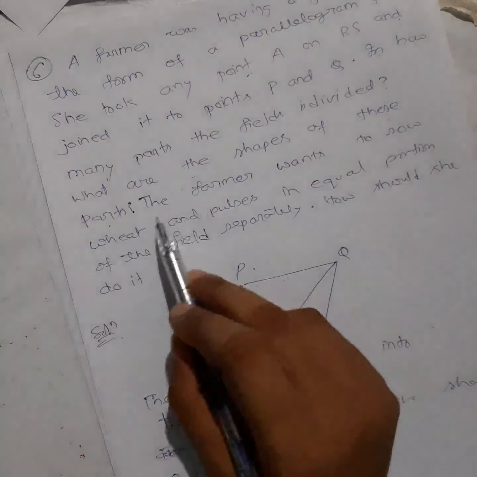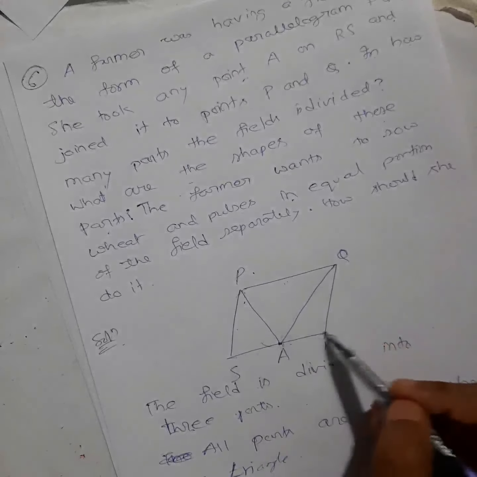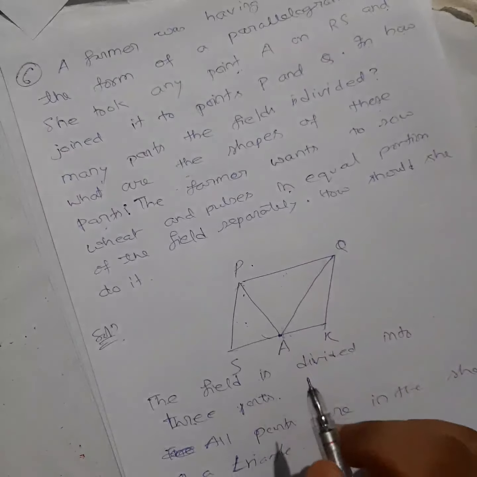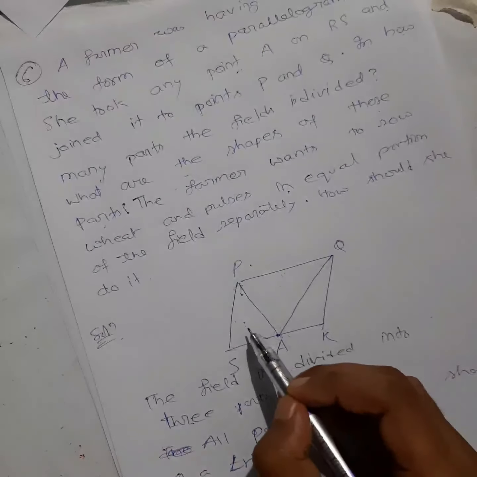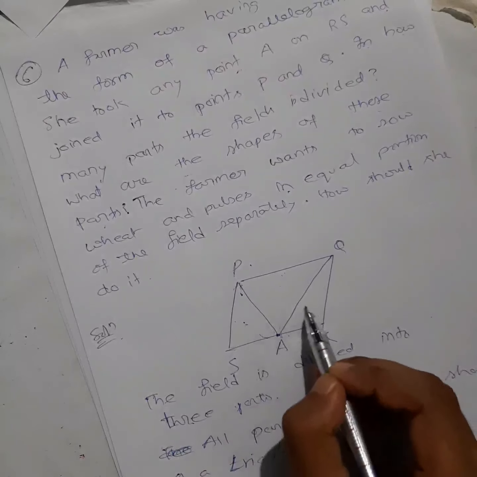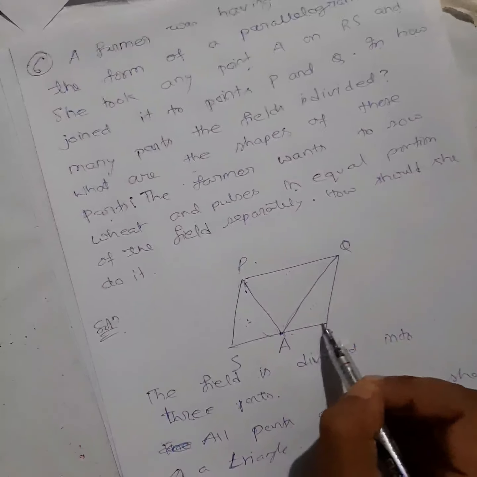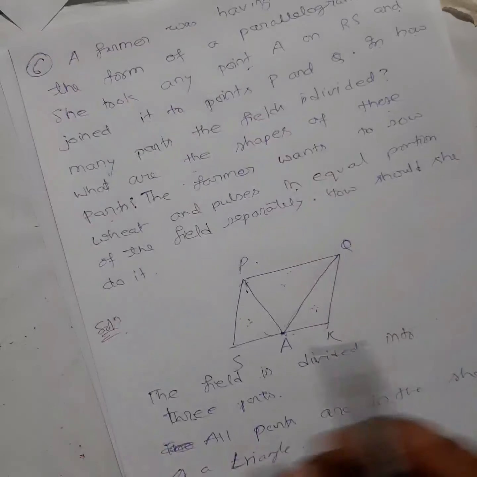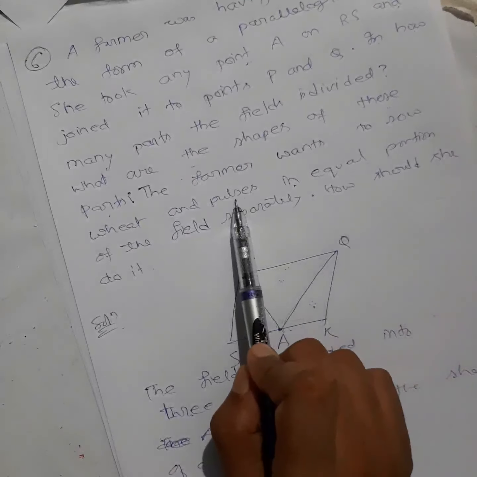Okay. Now the last part, what they have asked: the farmer wants to show wheat and pulses in equal portion. Now from these triangles he wants to show wheat and pulses, but in equal parts. So see here, equal part means if this triangle and this triangle are the same, then he will show wheat here and pulses here, or wheat here or pulses here. If this and this part are equal, then he will show wheat here and pulses here. So in equal parts only he will show that. One of the equal parts he will show wheat and one of the equal parts he will show pulses.